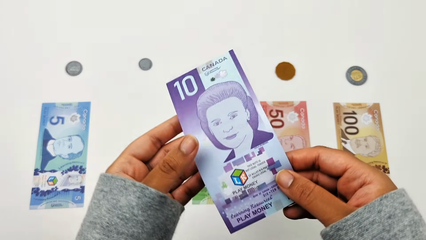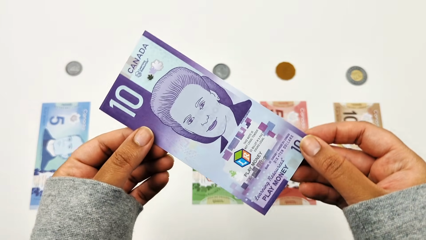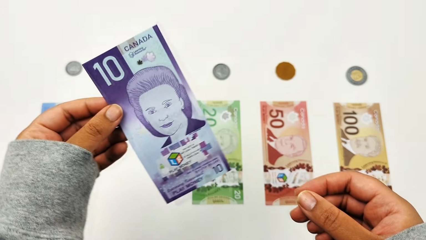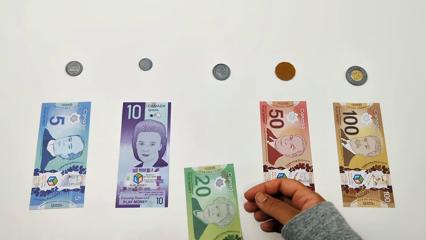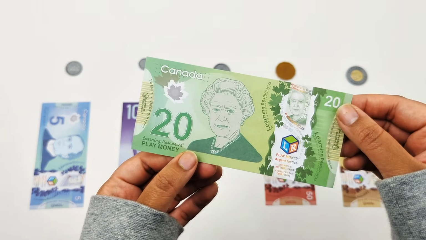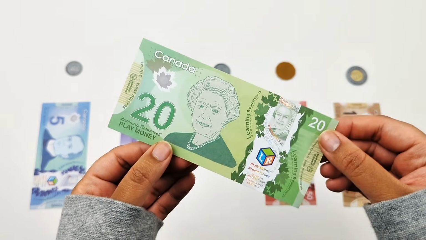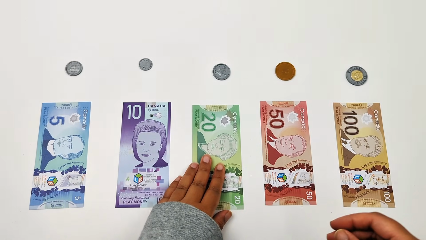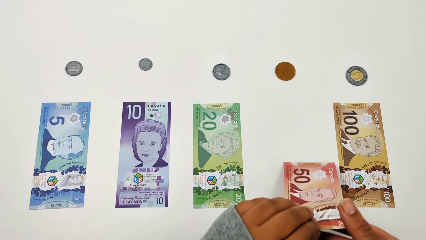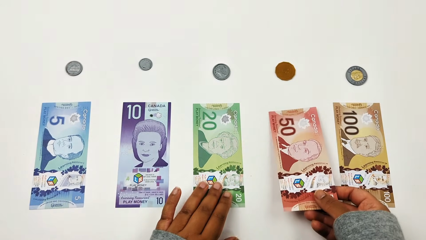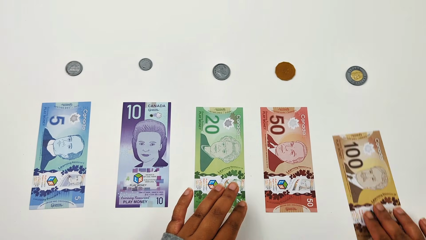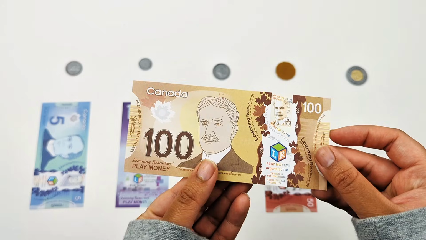The next banknote is the $10 bill, and it is the color purple. Next we have the $20 bill, and it is green. Here is the $50 bill, and it is red. And last is the $100 bill, and it is brown.